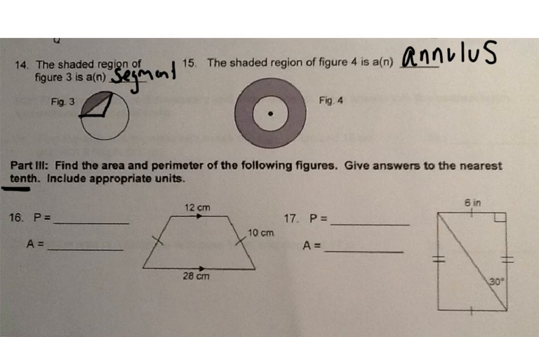So the first one, perimeter, is really easy because the two sides, the left and the right side, are marked congruent, so they're the same. So we have 10 on each side. So I add 10 plus 12 plus 10 plus 28 to get a total of 60 centimeters. You're definitely going to want to use a calculator for some of the calculations we're going to be doing, rounding answers to the nearest tenth.